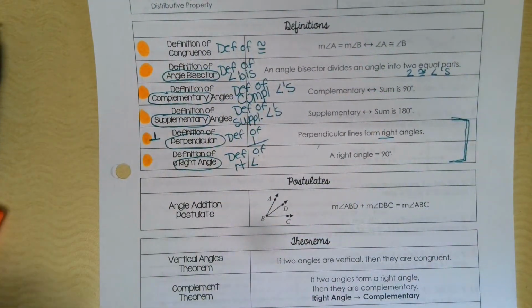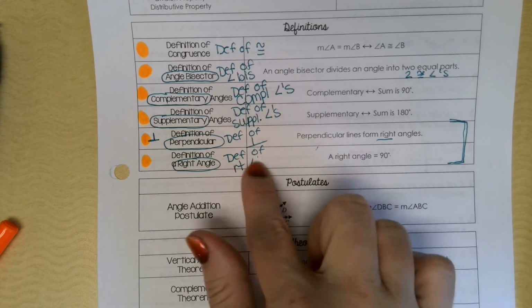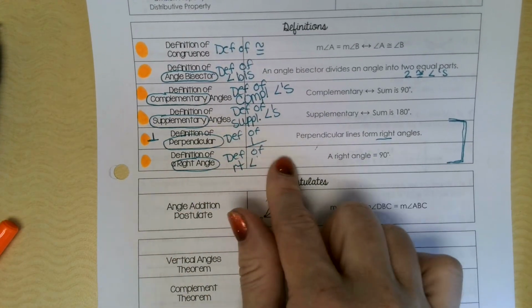Okay, so let me give you an example. Segment AB is perpendicular to segment CD. Let's say there's angle 1 and angle 2. Then it would say angle 1 and angle 2 are right angles by definition of perpendicular. And then it would say angle 1 and angle 2 equal 90. Well, that would be definition of a right angle. What is a right angle? An angle that equals 90. So you're going to see that you can have this one by itself, but if you have the perpendicular, you're most likely going to have this one following it.